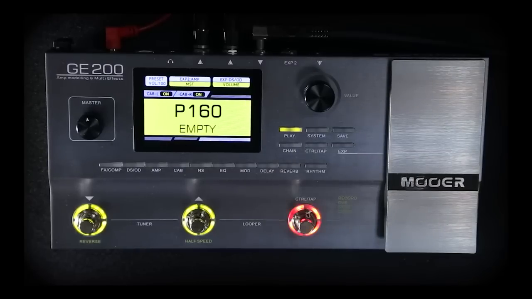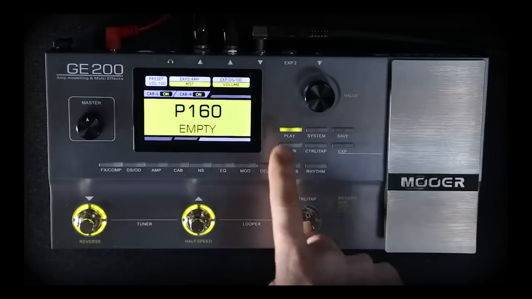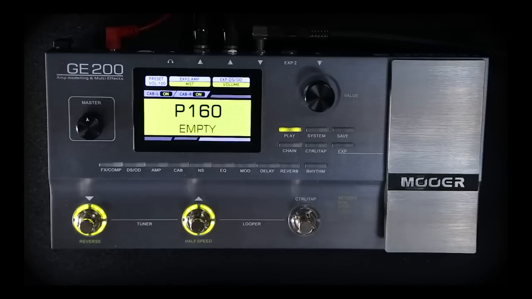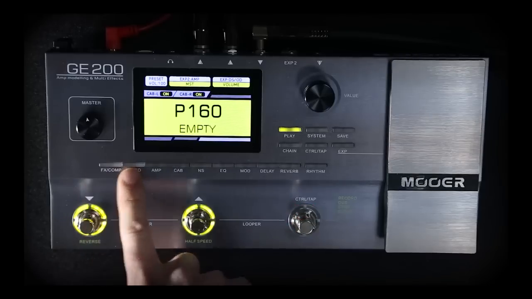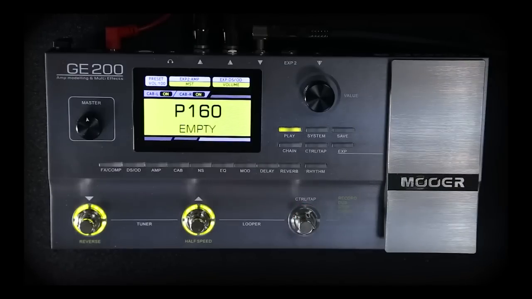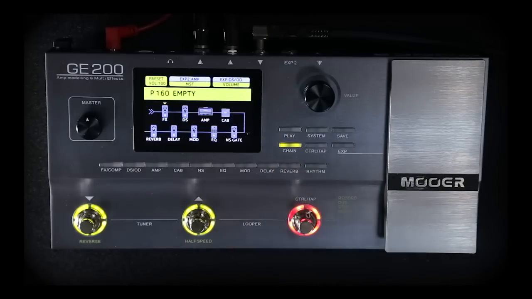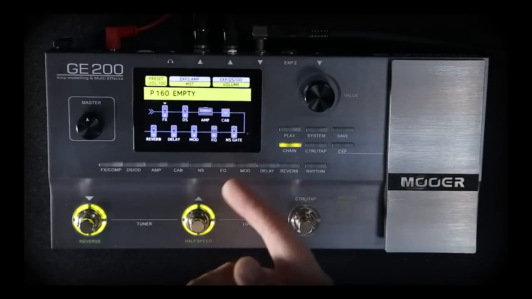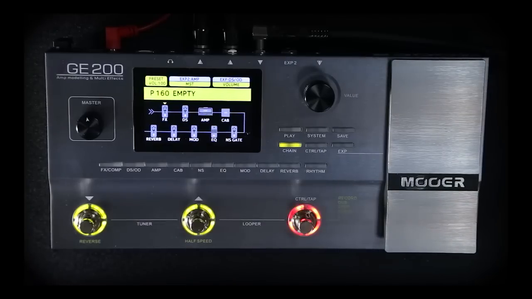So if you take a look at the screen on the GE200, I'm currently in play mode and you can see I'm on preset 160, which is currently empty, so there's no effects blocks on at all. Personally, when I edit my presets, I like to be in the chain screen. So I'm going to press chain and go to the chain screen. Here you can see everything that's going on within your preset.